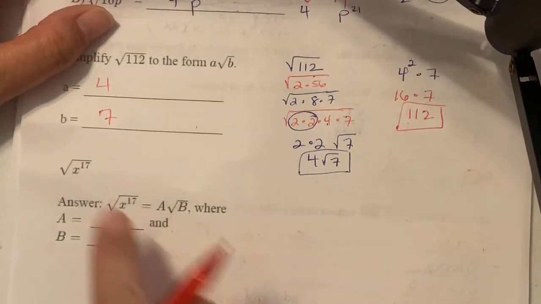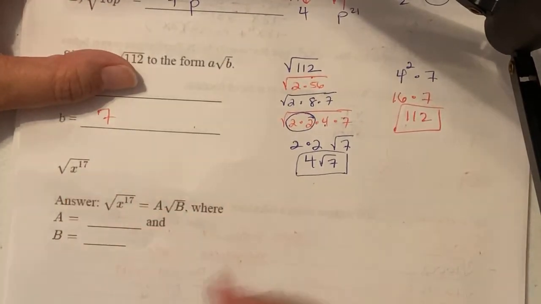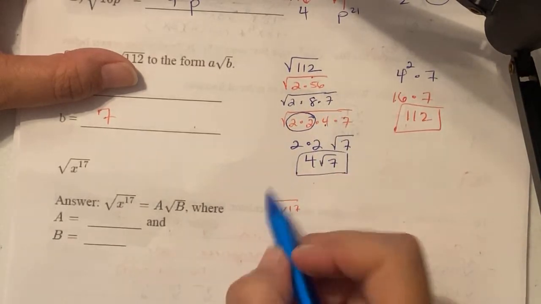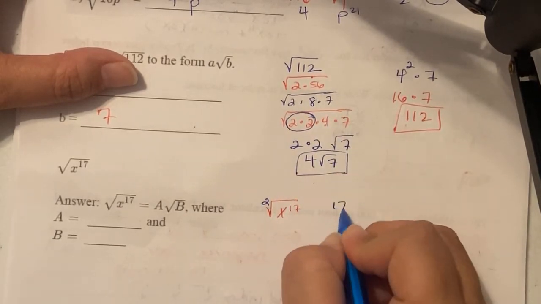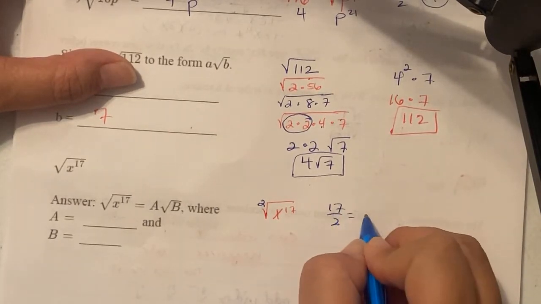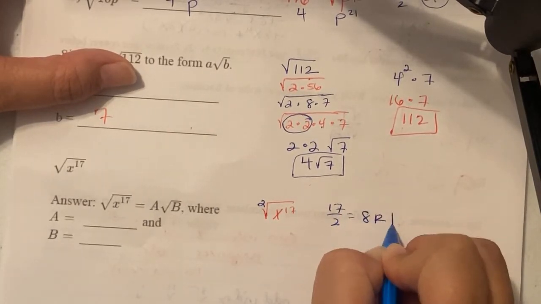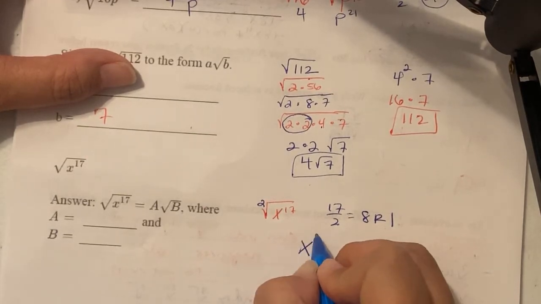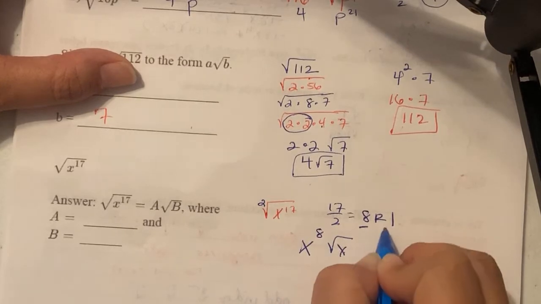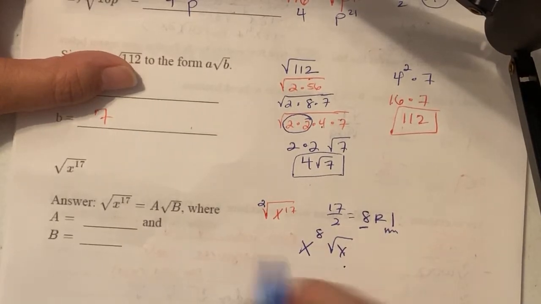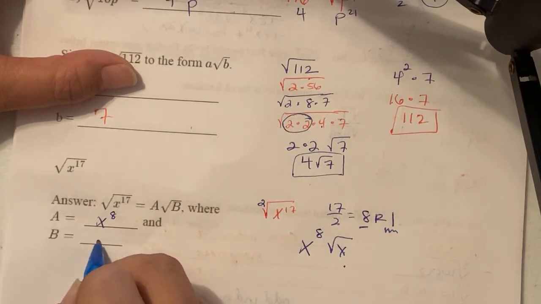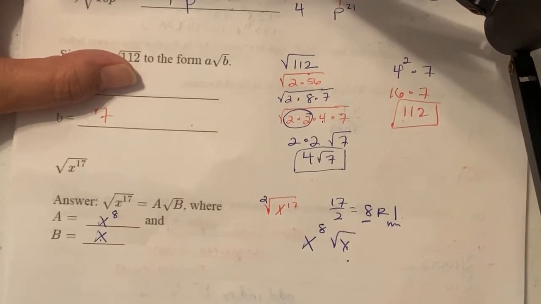On this example, it says square root of x to the 17th. Remember, it's an even index, so it's implied as a 2, so 17 divided by 2, which means 2 goes into 17 that's 8 times with a remainder of 1, which means 8 x's came out, that's the whole part, and then an x, your remainder, is what stayed in. So the A value, you're going to write x to the 8th. The B value, you're going to write a letter x.